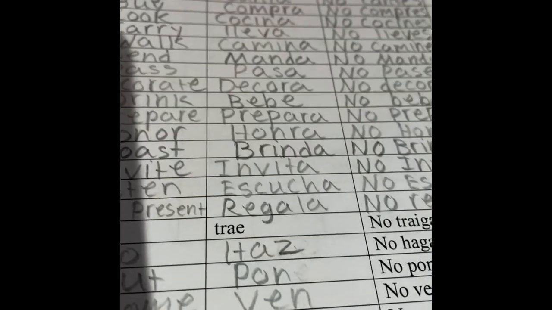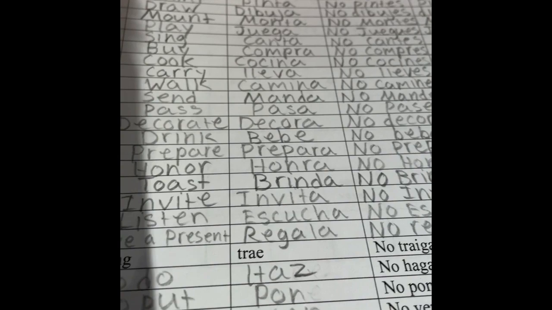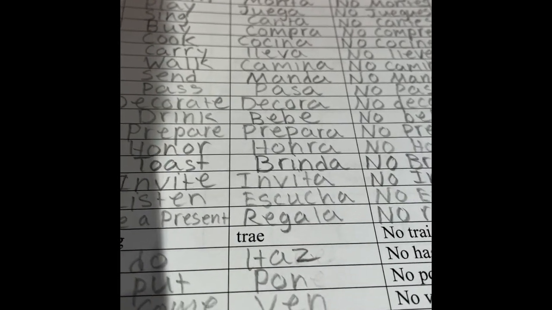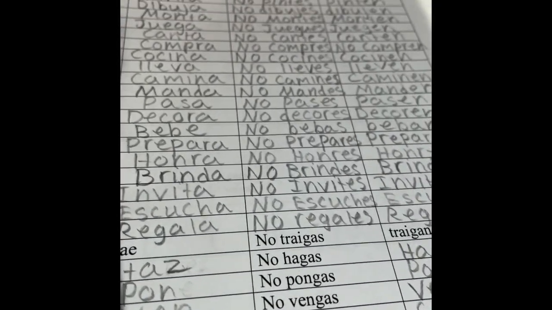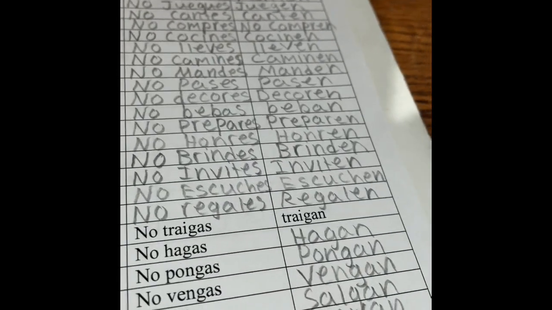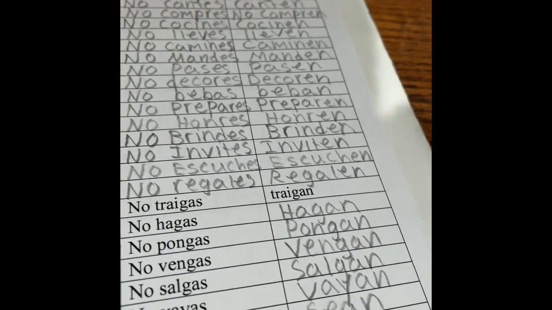All right, so hacer means to do. The affirmative is haz. The negative is no hagas. Same thing, it's a yo-go verb. And the plural is hagan.